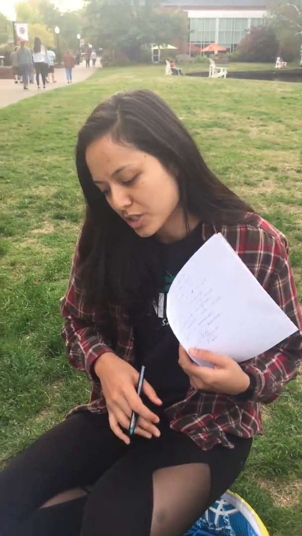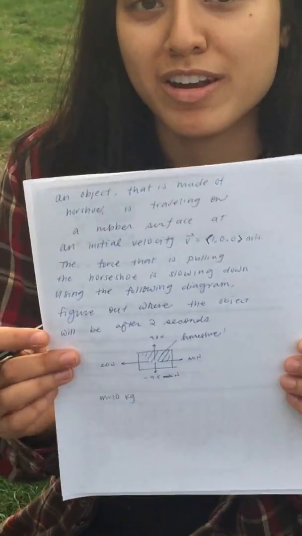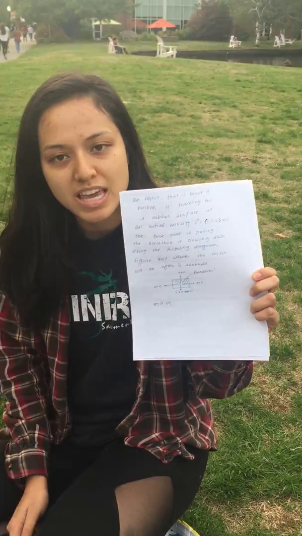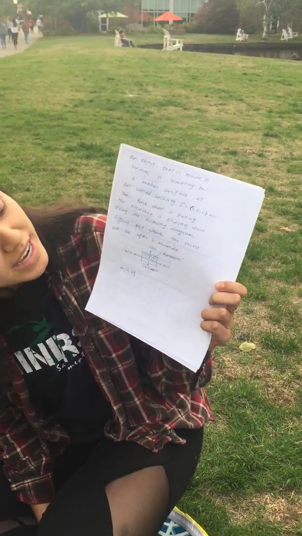So today I will be finishing the objective that states I will be able to predict future motion of an object which is experiencing normal and frictional forces. And so for my problem, I have a horseshoe object that is traveling on a rubber surface, and the initial velocity is in the x direction, the positive x direction of 100 meters per second.